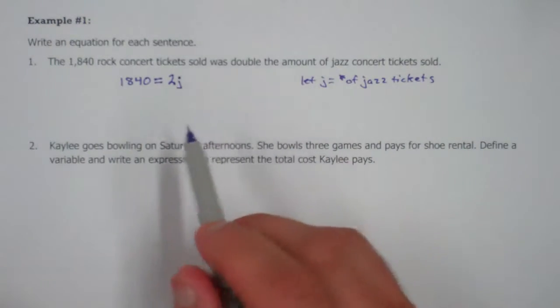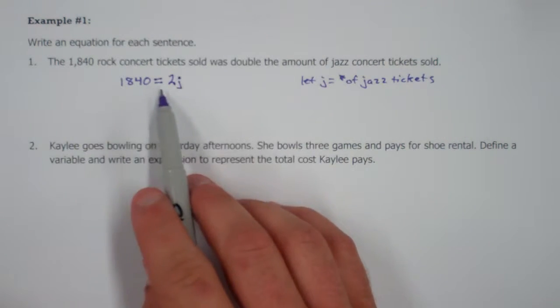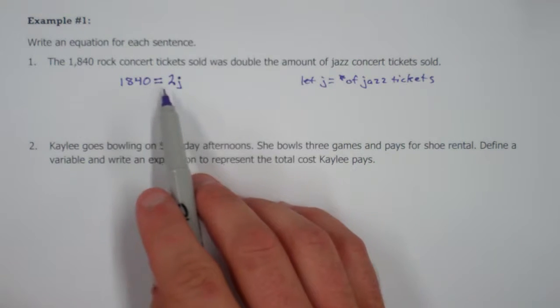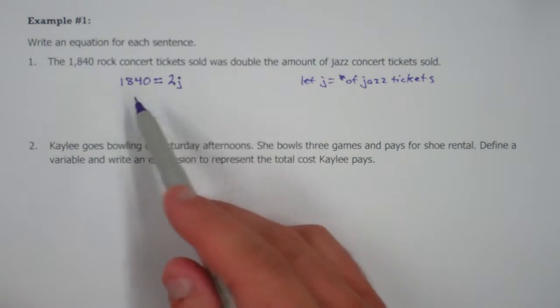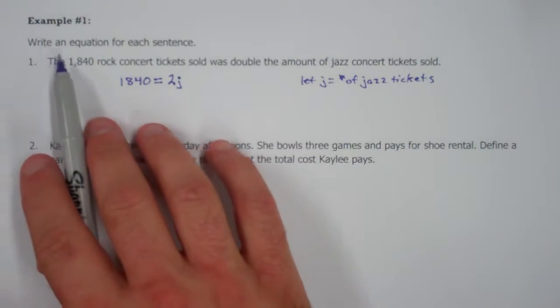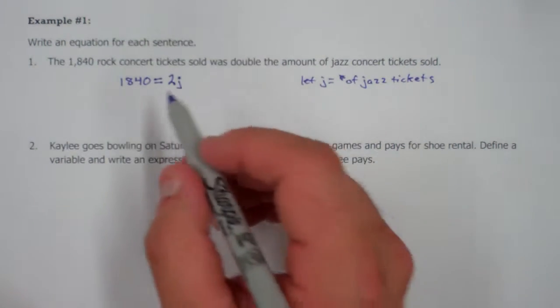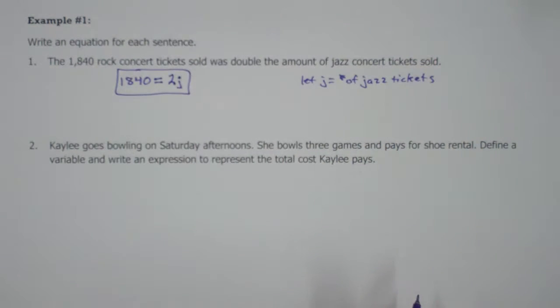The great thing about changing this sentence into an equation is that this is now something we could solve for J. So if you had to, you would divide by 2 on each side, and you would get J to be a value. But that is not part of this problem. We're just asked to write an equation for each sentence. So 1840 is equal to 2J is what we have written down for this one.